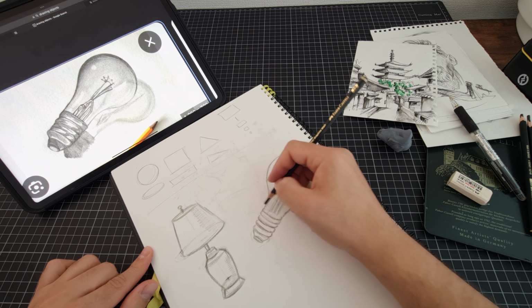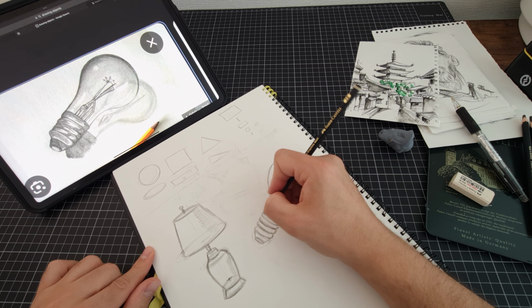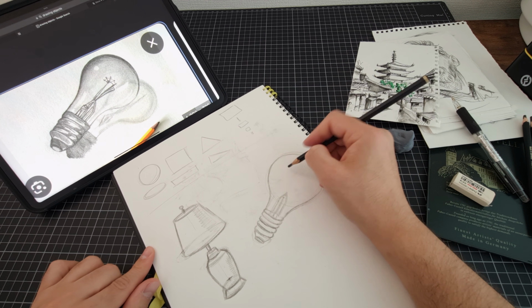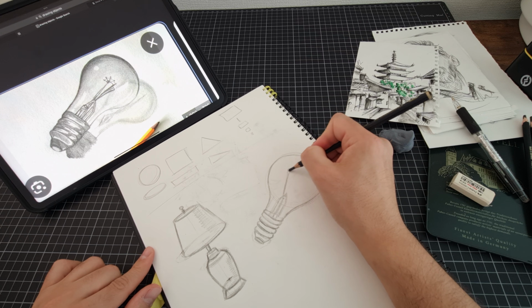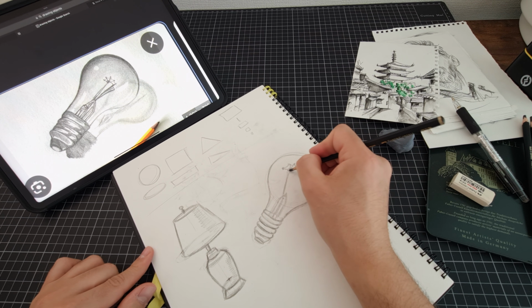Here we go. And we can also do this line. You don't have to do these details exactly as I'm doing.